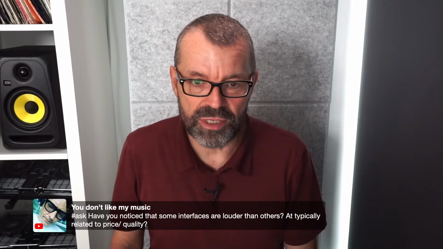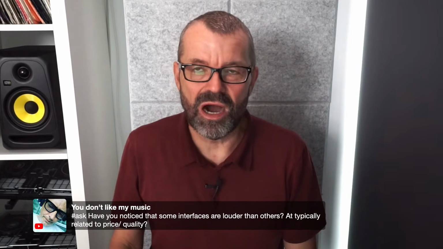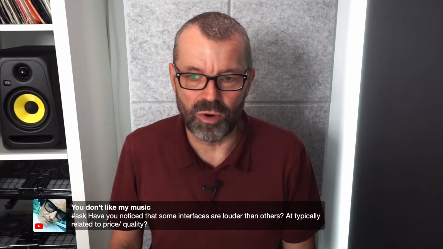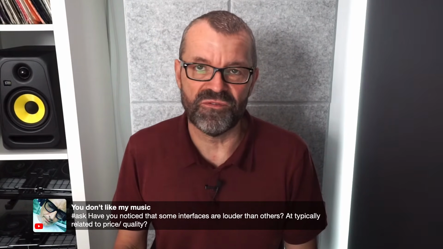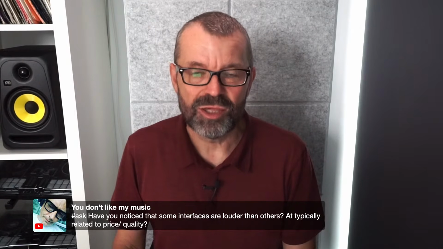Have you noticed some are louder than others? Only the battery ones can be a bit quieter, but again, that Roland one I showed you there can work fine off USB power, and it's fine. So it just depends. As long as it's getting enough power, it should be fine.